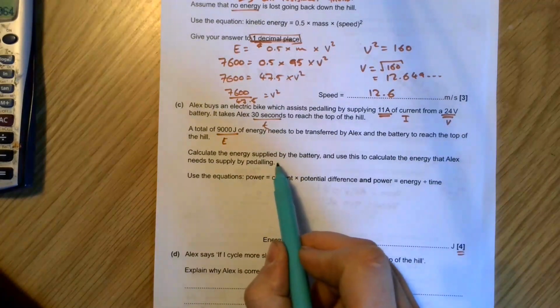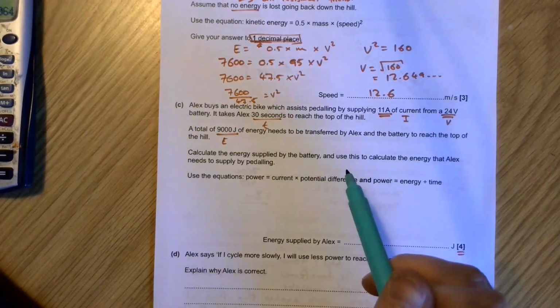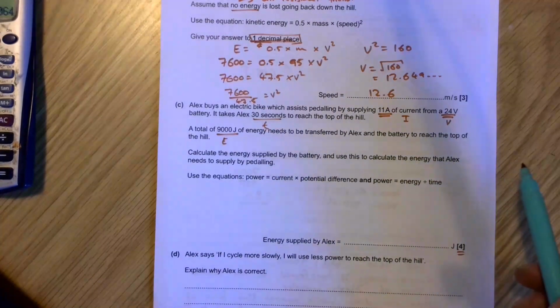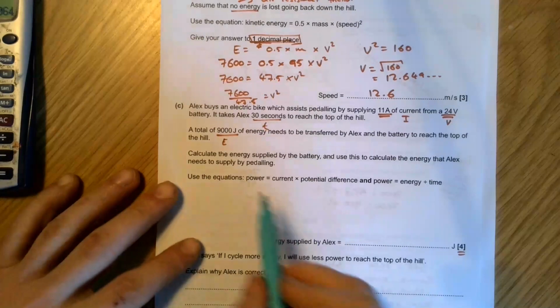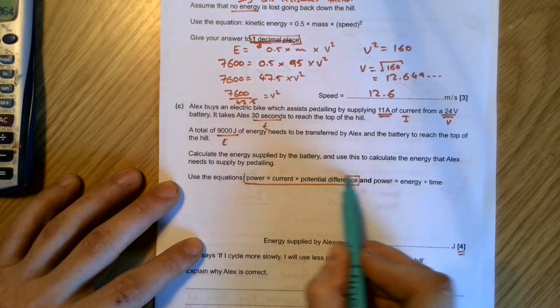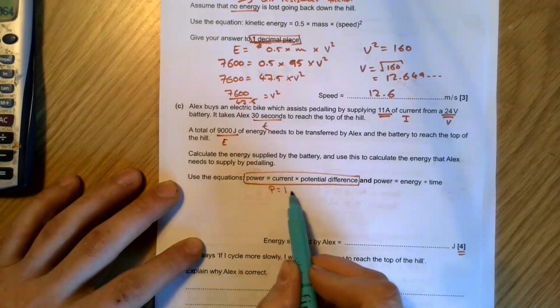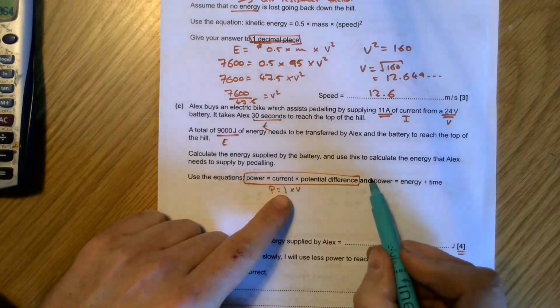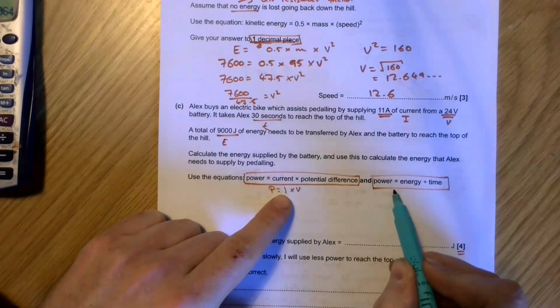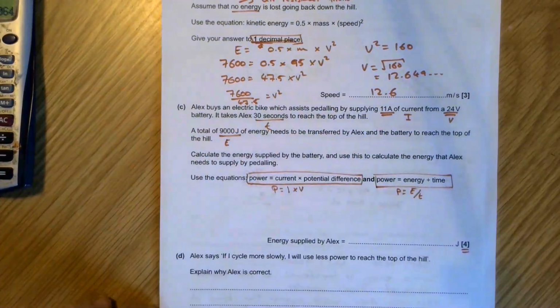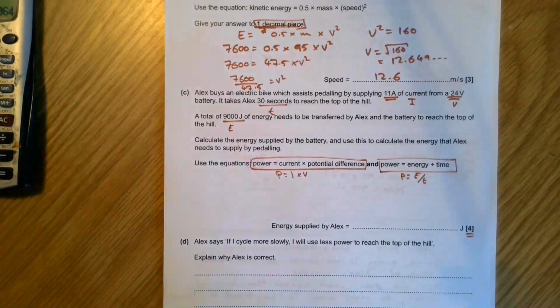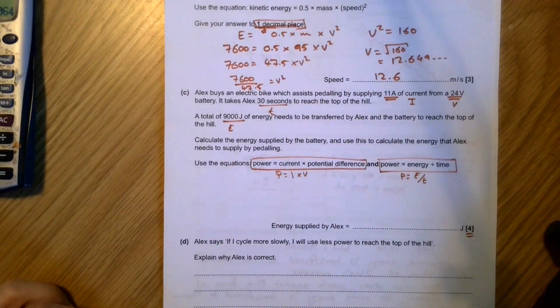Calculate the energy supplied by the battery and use this to calculate the energy that Alex needs to supply by pedaling. And then it tells us we've got 2 equations. Power is current times potential difference, and power is energy divided by time. So I'm just going to pause the video here and give you a few seconds to think this through, and then I'll work it through for you.